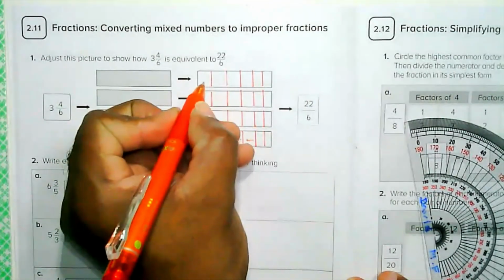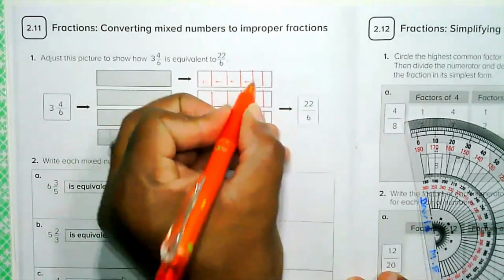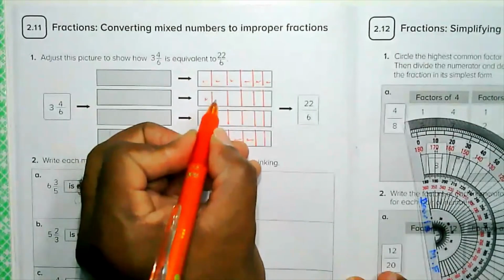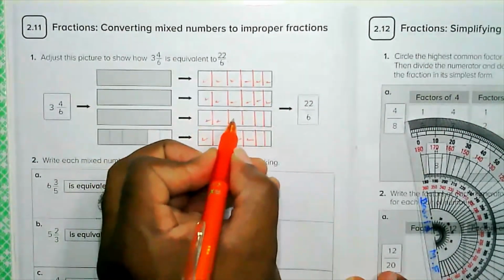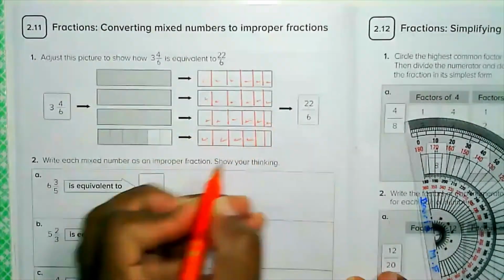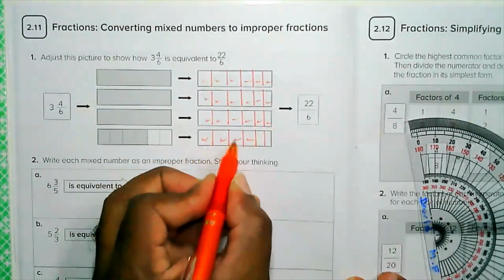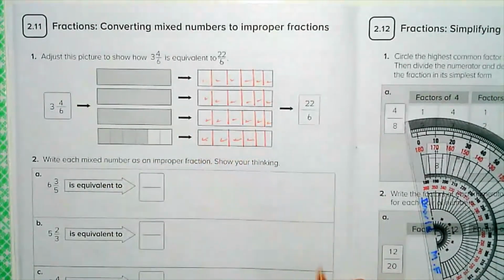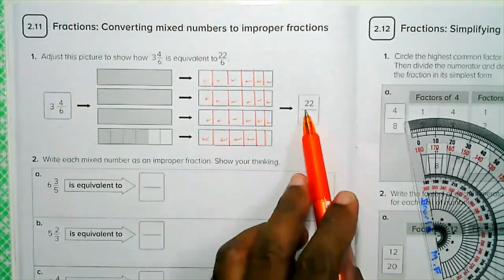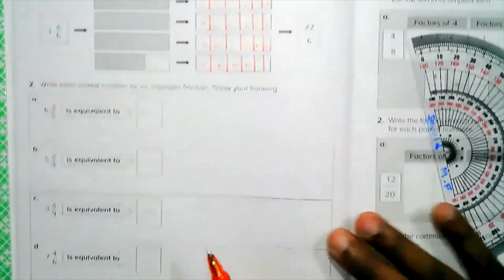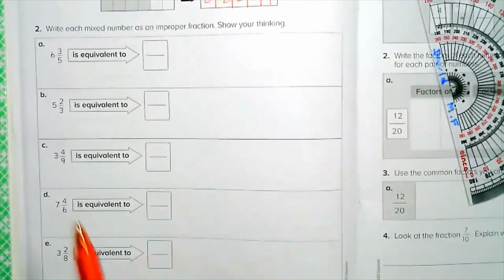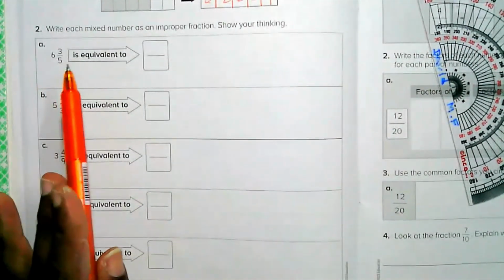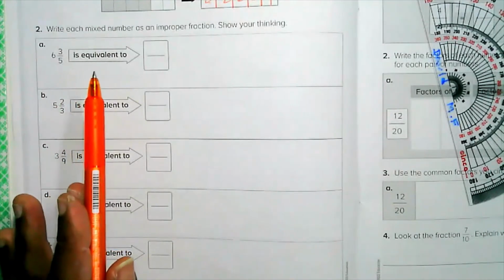So let's count them together. 1, 2, 3, 4, 5, 6, 7, 8, 9, 10, 11, 12, 13, 14, 15, 16, 17, 18, 19, 20, 21, 22. So there you go. We have 22/6. Number 2, write each mixed number as an improper fraction. Show your thinking.